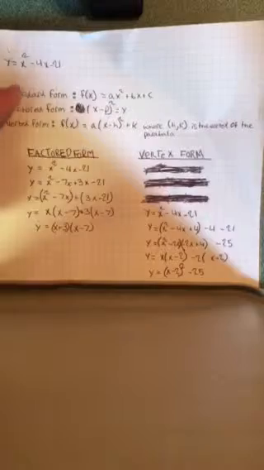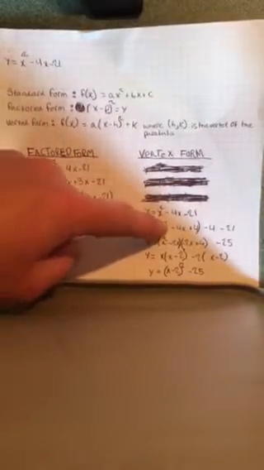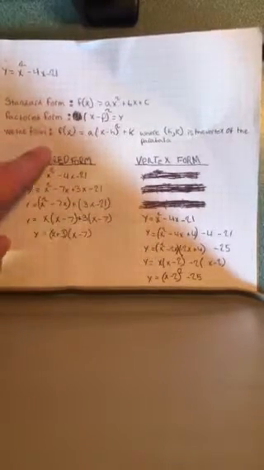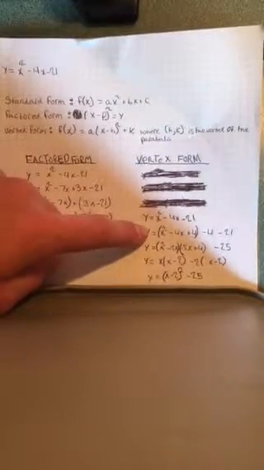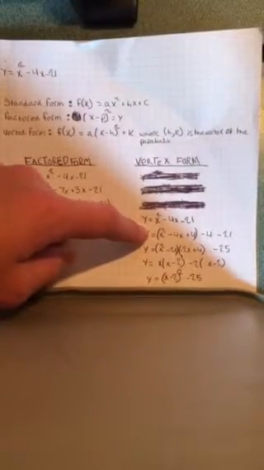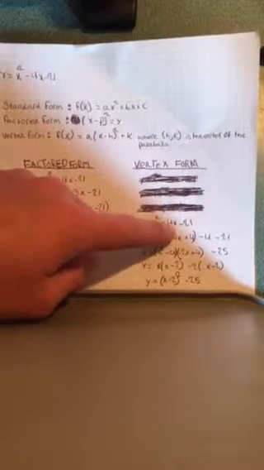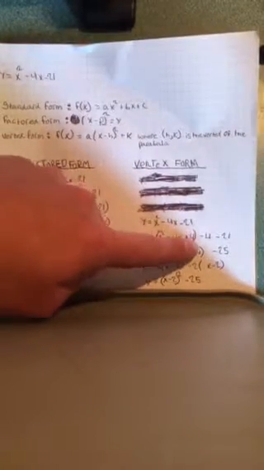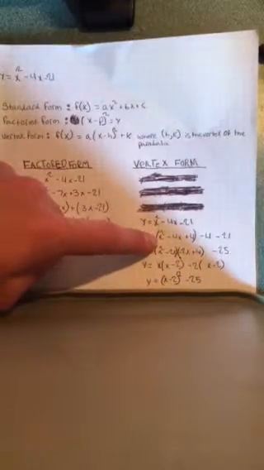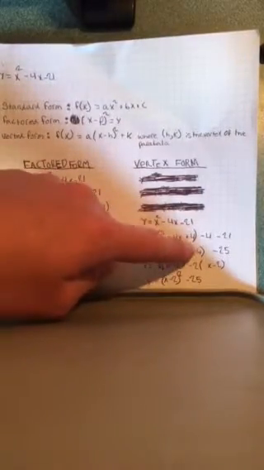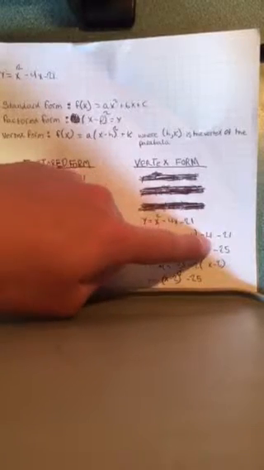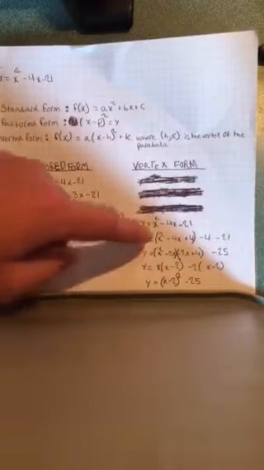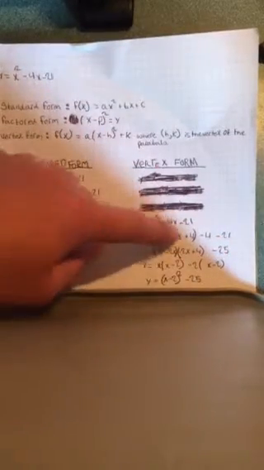So our equation, as stated before, same equation, is y equals x squared minus 4x minus 21. The way we get from standard form to vertex form is by completing the square. And we do that by taking half of the coefficient of x and squaring that number, which happens to be 4, to complete the square. And then we add, so I said it was positive 4, and then we subtract 4 just to keep it the same equation, since we're technically adding 0, and then we keep the negative 21.